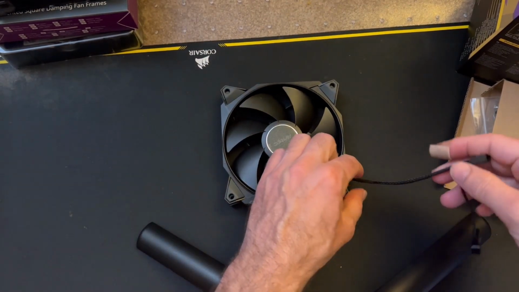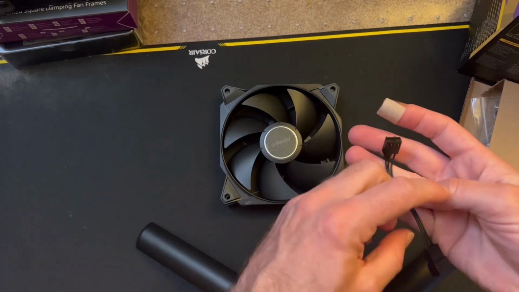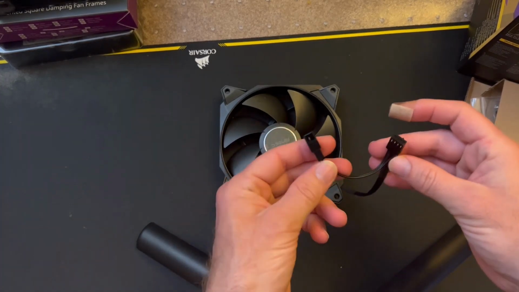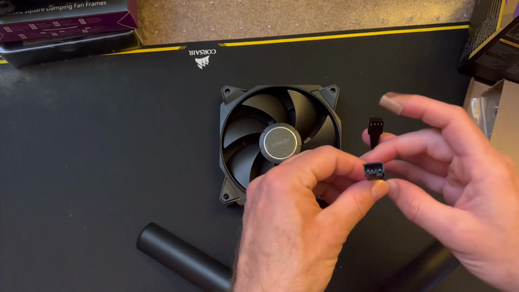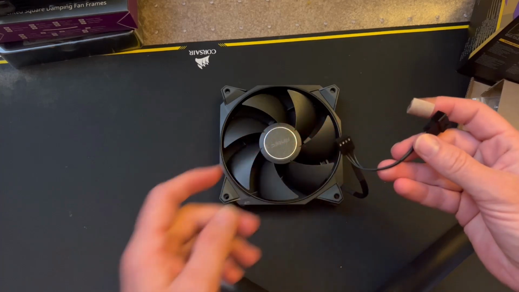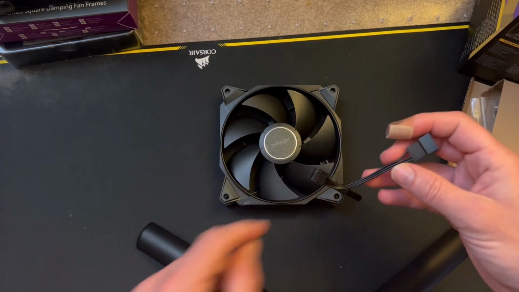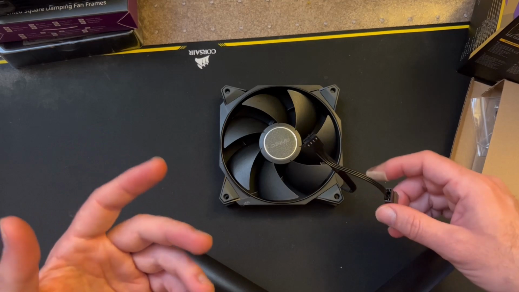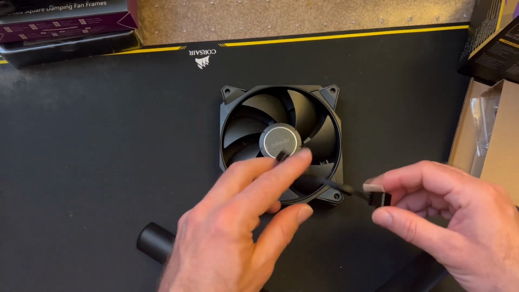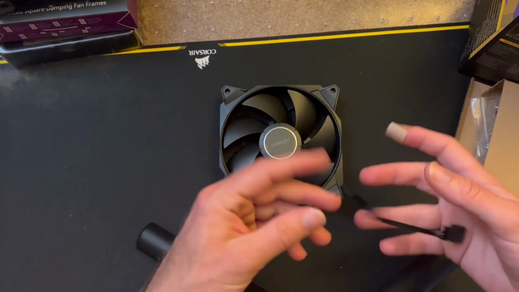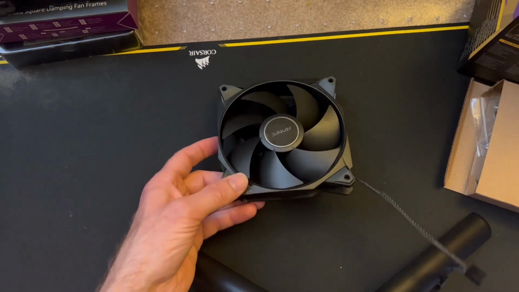And the cable is braided. It looks pretty nice. The connector for adding a second fan for daisy chaining, unfortunately, is not daisy chained. That seems like a hindsight. They just could have done it. Kind of no excuse, I guess.